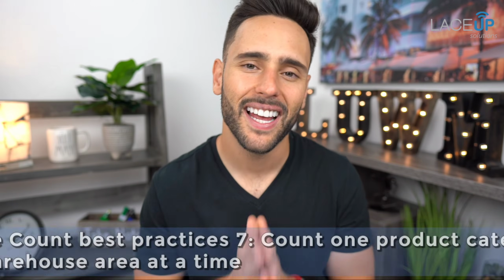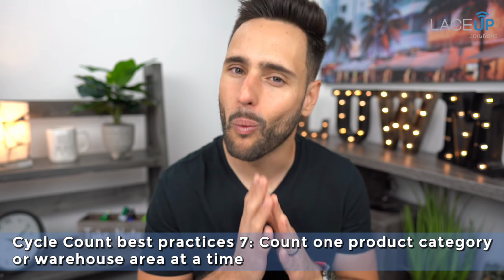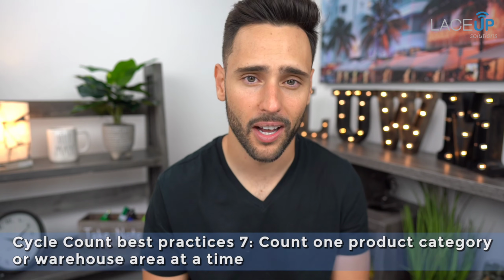Point number 7, count one bin, one area, one segment of products, and not the entire warehouse. You guys have got to get away from the habit of counting everything. Counting everything is not only unproductive, but it forces you to shut down your operations, which means you're going to lose money or you're going to have to pay extra payroll in the way of overtime, which again leads to lost money for you. Make sure you identify which segment, which product line, what bin you want to count, and make a schedule as we talked about before in this video. That's the most important thing.